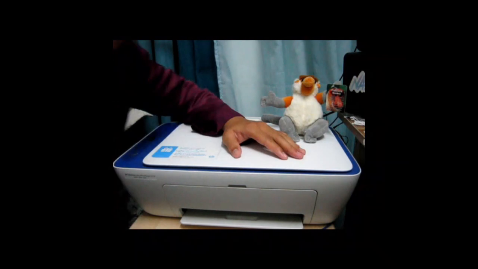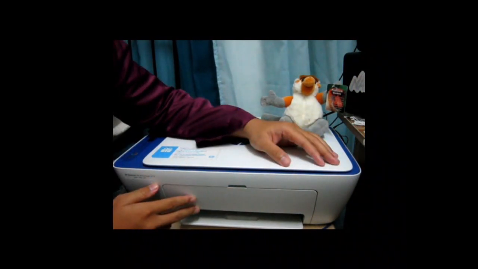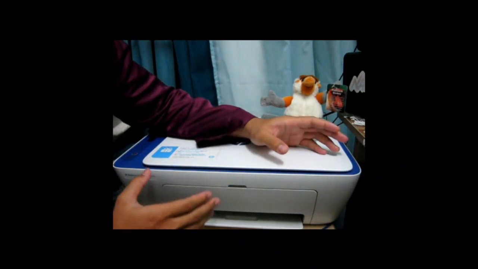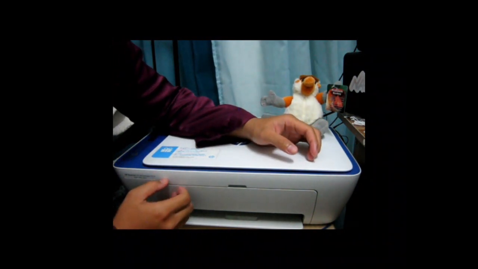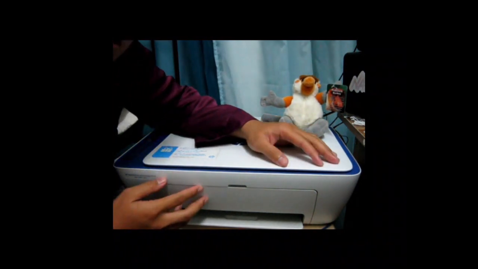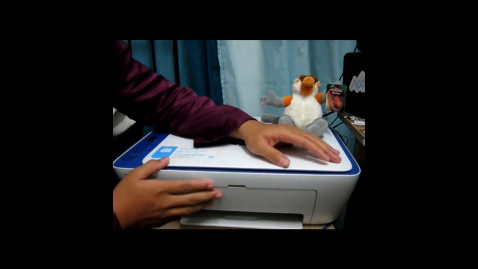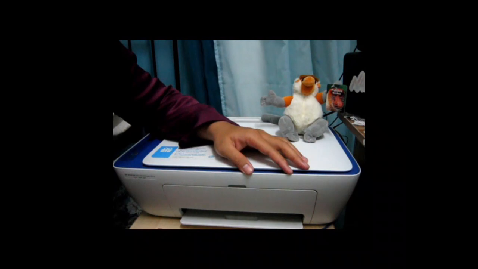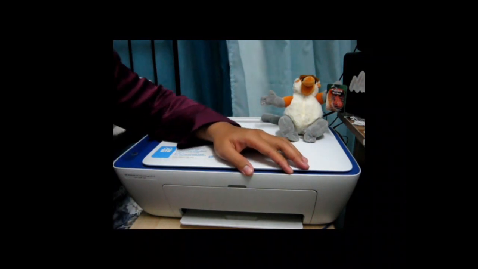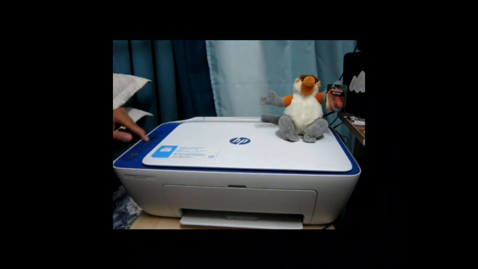Hi. This is a printer. This is an inkjet printer. An inkjet printer uses ink to print text, graphics and images onto various types of paper. This device has a microcontroller inside it. The input for this device is the buttons here.